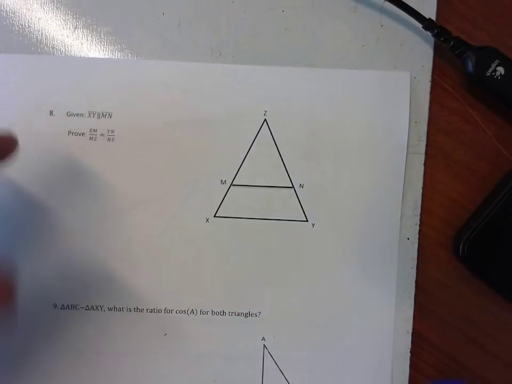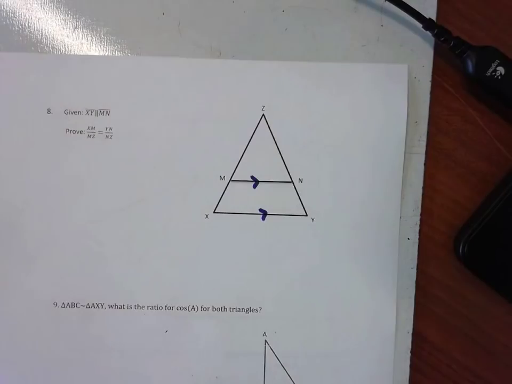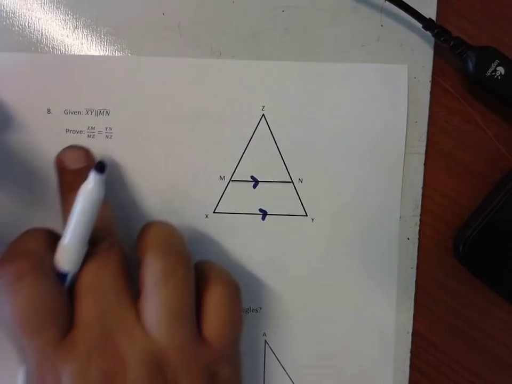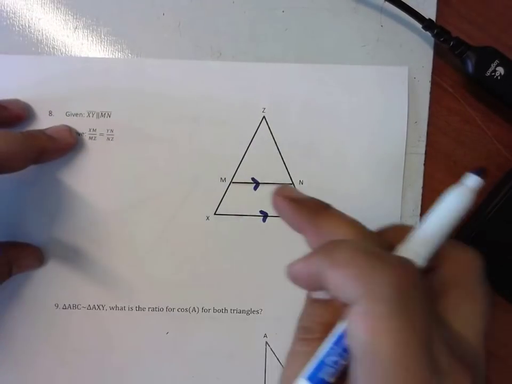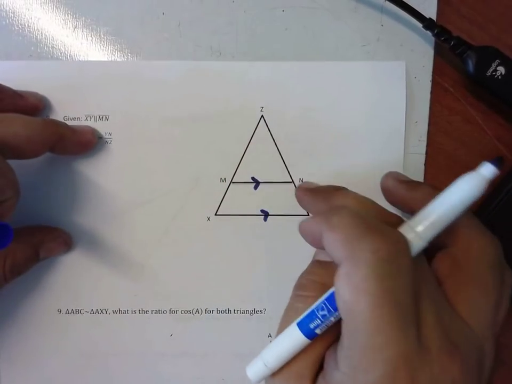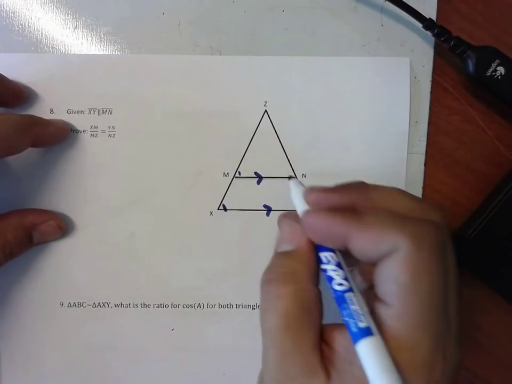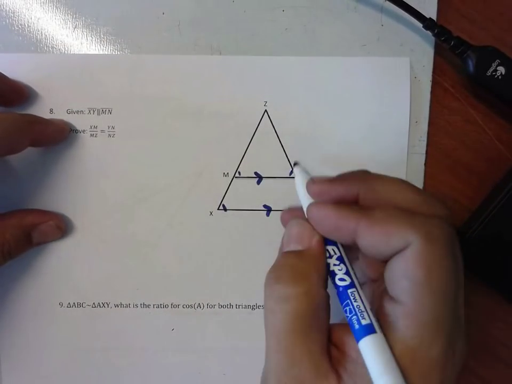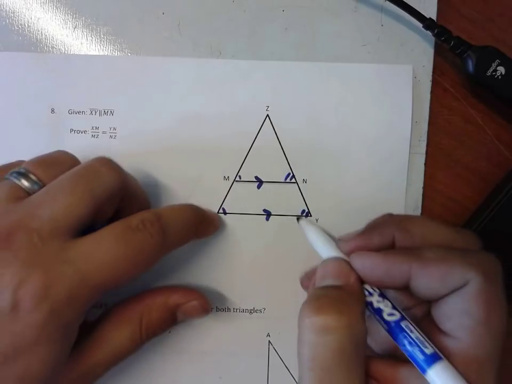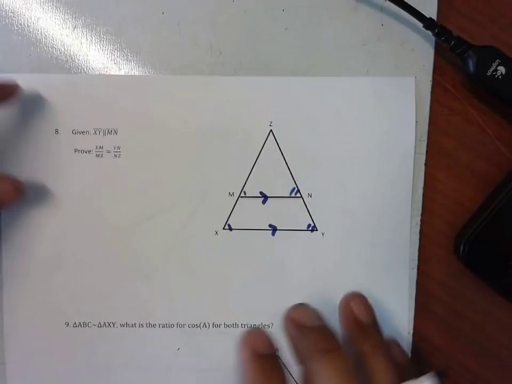Given XY is parallel. These lines are parallel. This is from last unit, guys. Prove that XM over MZ equals YN over NZ. Well, if those are parallel lines, corresponding angles are congruent. Corresponding angles are congruent in each triangle. Angle-angle similarity. Angle-angle similarity.